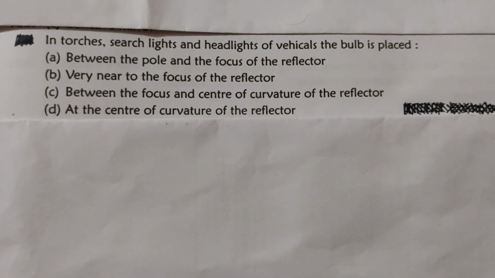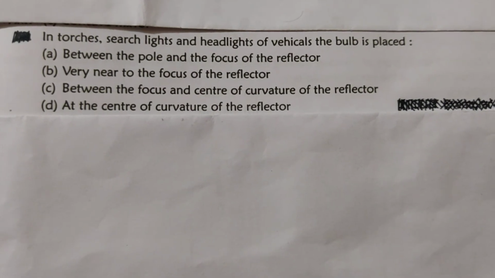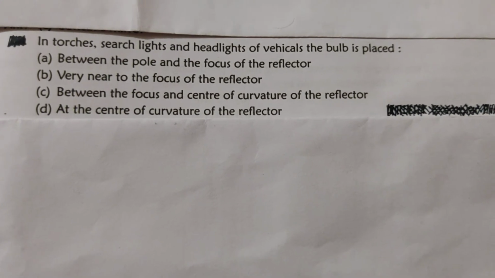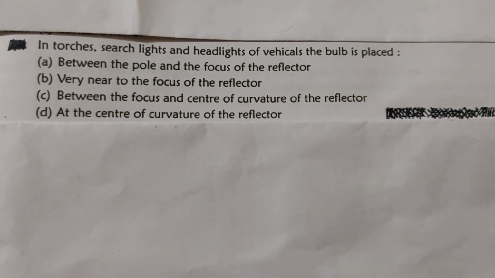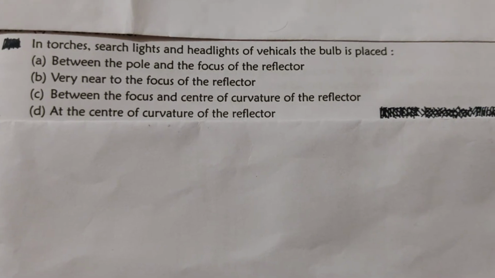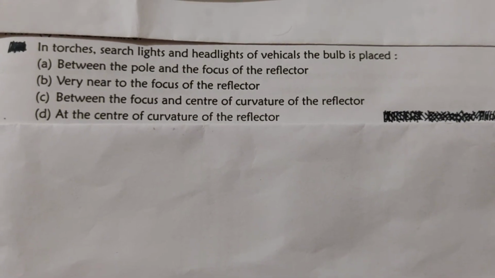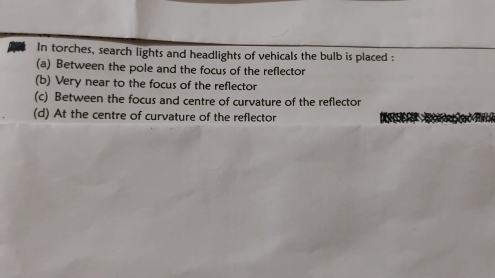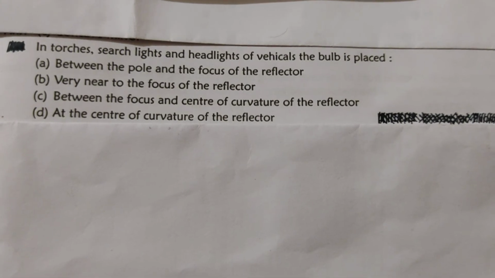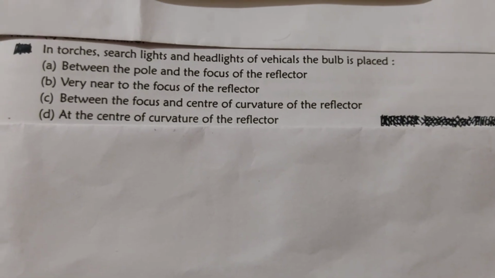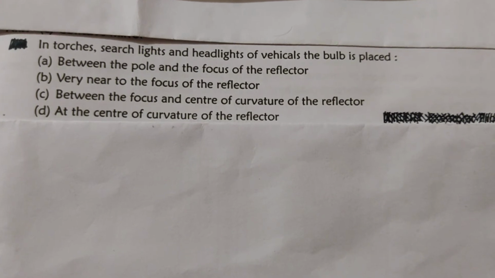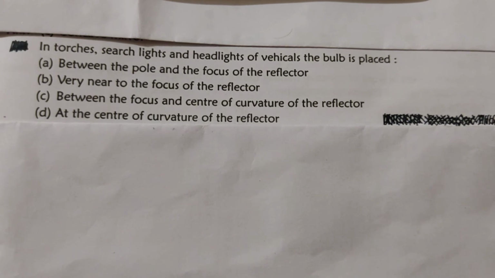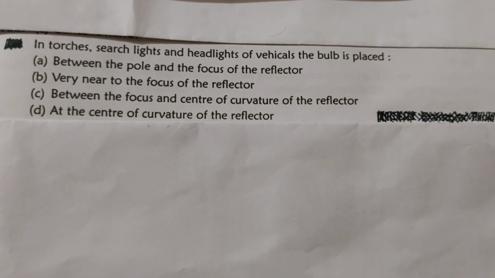Now the next MCQ is, in torches, searchlights and headlights of vehicles, the bulb is placed. See here, vehicle spelling is wrong. Okay. Now the bulb is placed, there are 4 options given. We know that it is directly given in NCERT under the uses of concave mirrors. We know that in torches, searchlights and headlights, concave mirrors are used to get a powerful parallel beam of light, and it is possible only when the bulb is placed at the focus of a concave mirror.